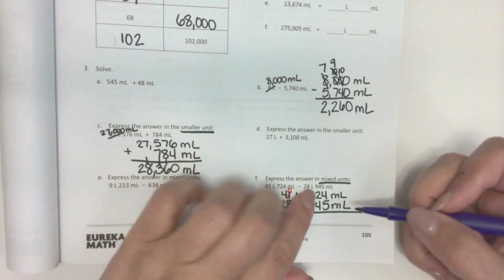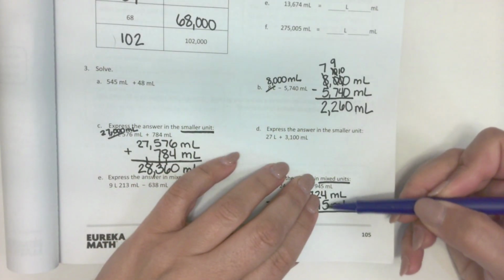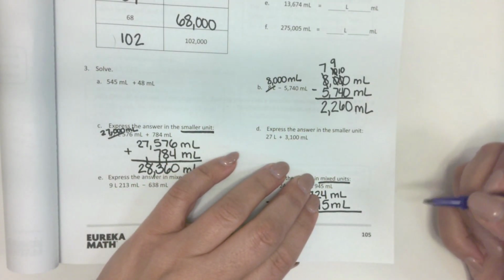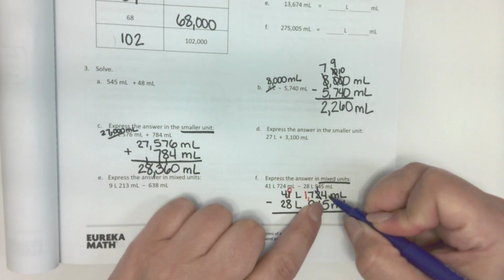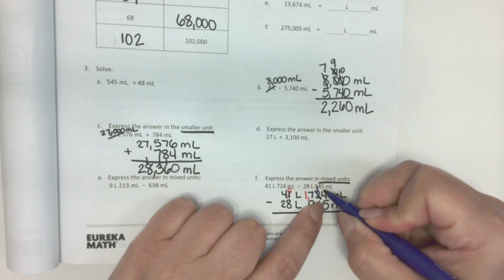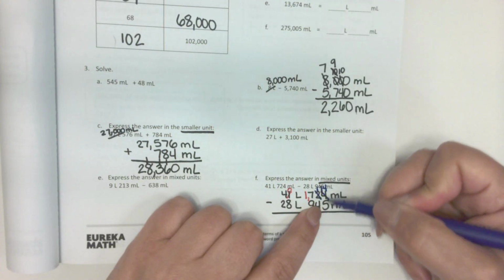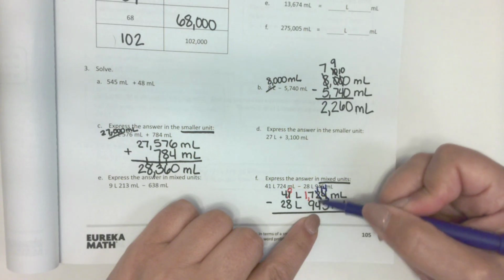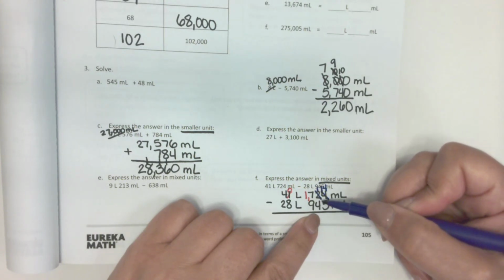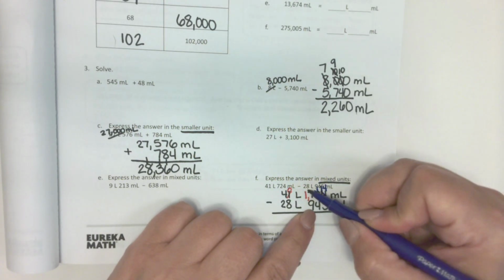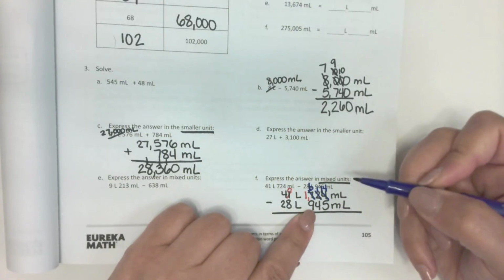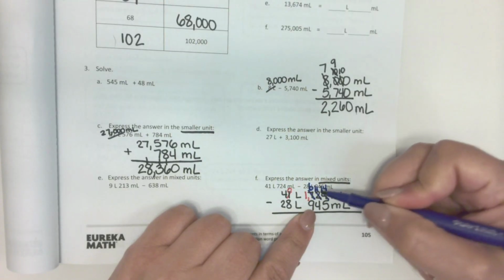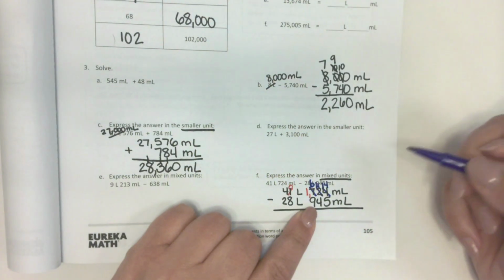All right, now let's check each column. Is 4 minus 5 ready to subtract? No. Cross off the 2, make it 1. Give 10 to the 4, so now that's 14. 14 minus 5 will be ready. Is 1 minus 4 ready? No, we need to go to the 7. Cross it off, make it a 6. Give 10 to the 1 here, so now that's 11. 11 minus 4 will be ready.